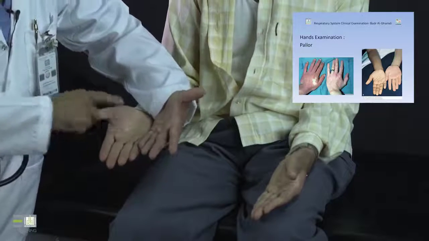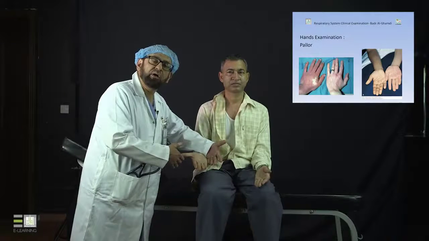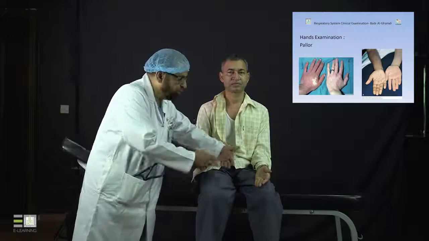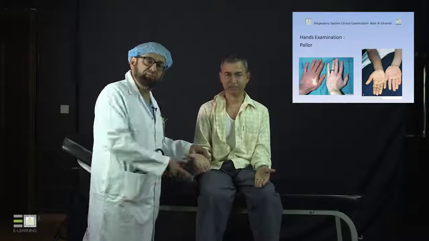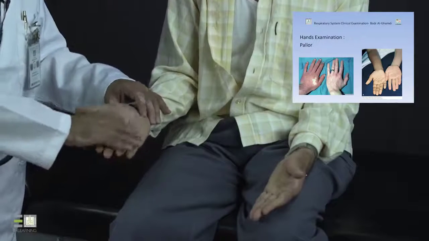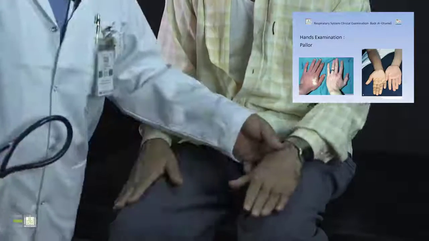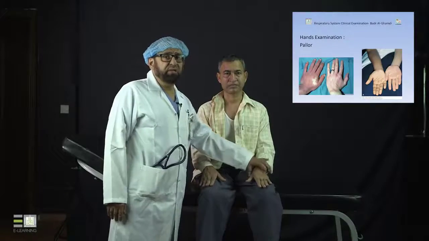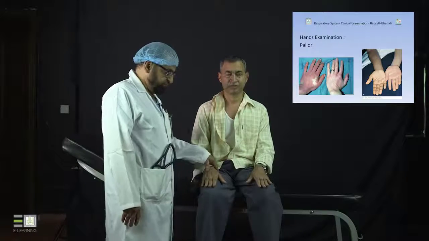And you compare it to the hands of the patient, and you see whether the patient's hands look more pale than your hands. And if it is the case, then the patient has pallor. You can look at the pallor from the palm, and you can even look a little bit from the back. As you see in the slides, you can see the way of looking at pallor in the hands.